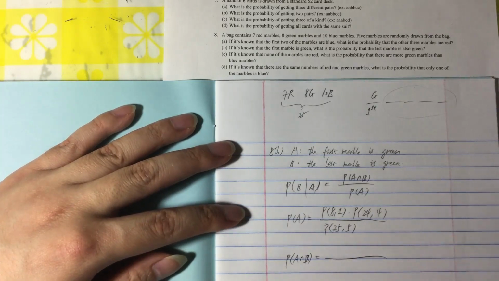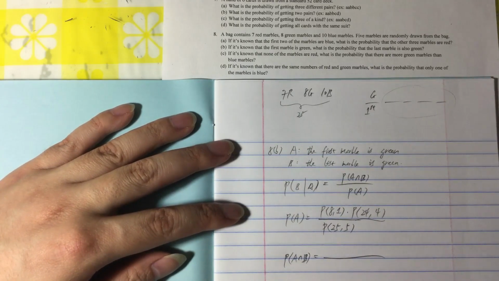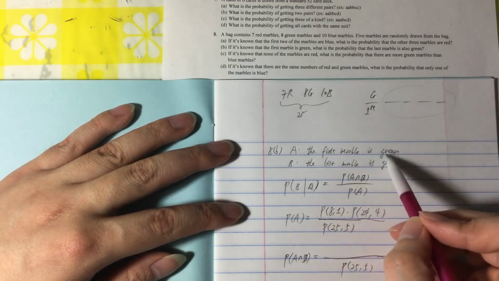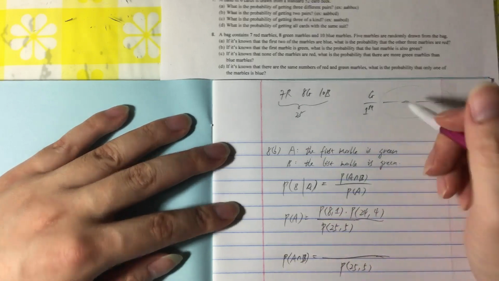Now for probability of A intersection B. Again, probability is always the number of favorable outcomes divided by the number of all possible outcomes. So the denominator is permutation 25 choose 5. We are choosing 5 marbles out of 25, and order matters. Now for the numerator, the number of favorable outcomes, it must satisfy both A and B: the first marble is green, and the last marble is green.